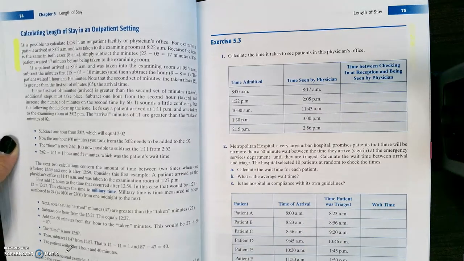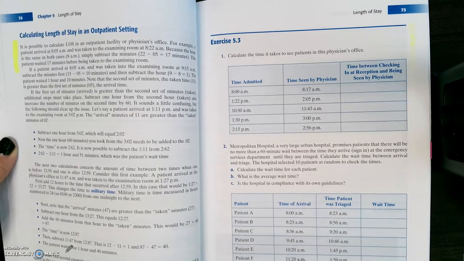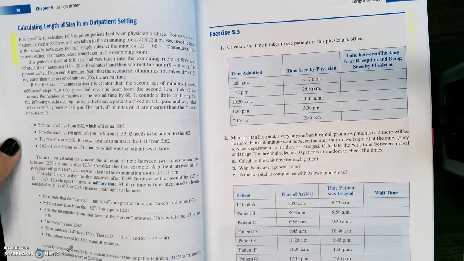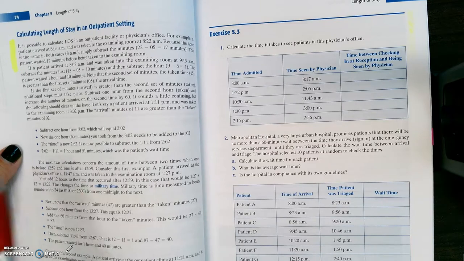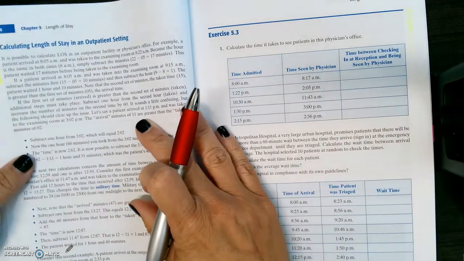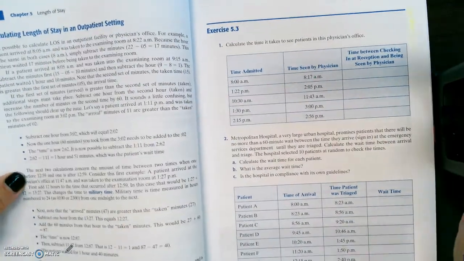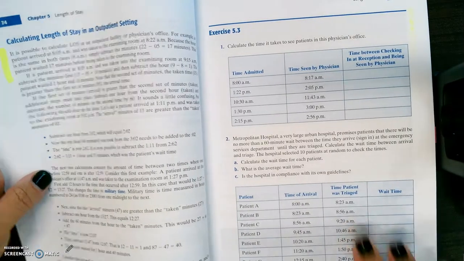Okay guys, we just finished 5.2. Now we're going to move on to calculating length of stay in an outpatient setting, and you'll see that I don't have a ton highlighted right here, and that's mostly because the way that length of stay is taken in an outpatient setting is very different.